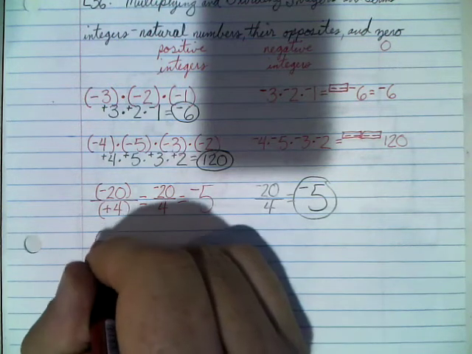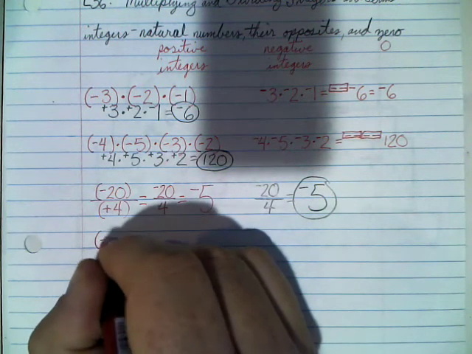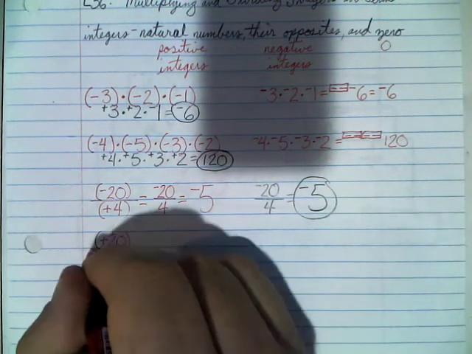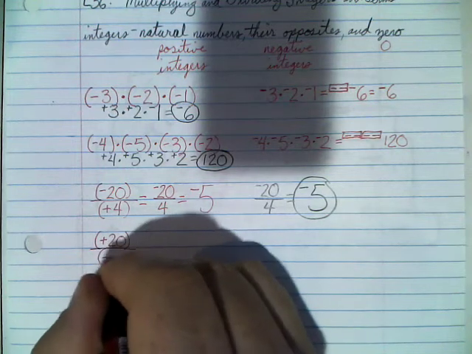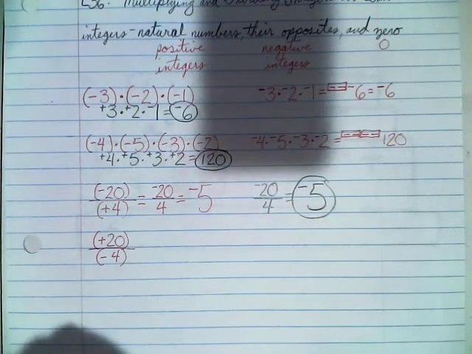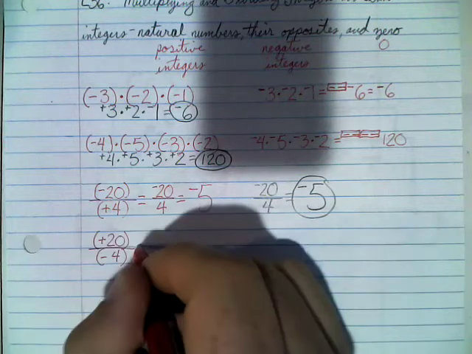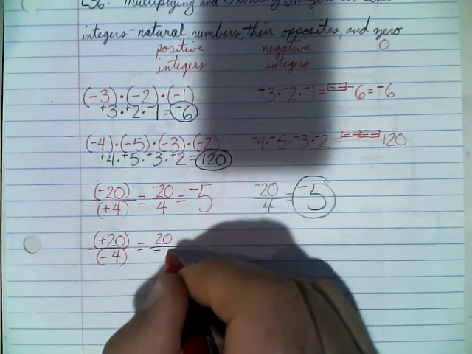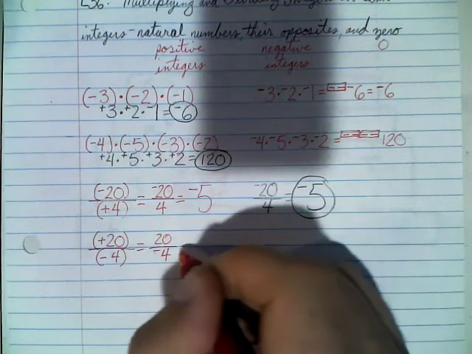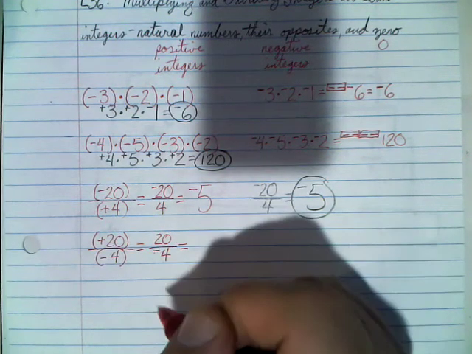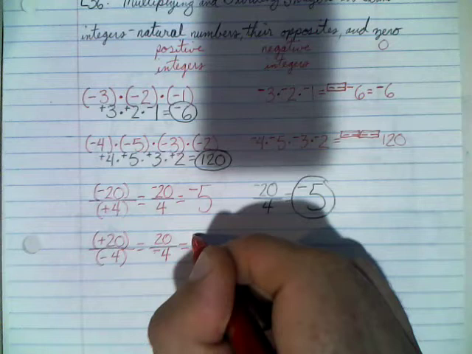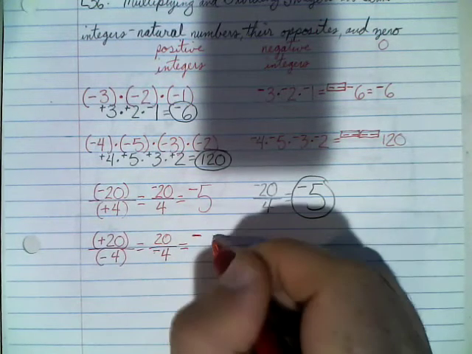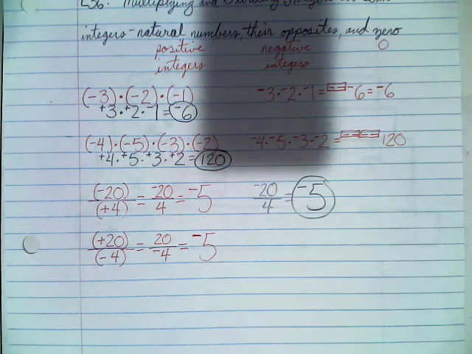If I have a positive 20 divided by a negative 4, well, likewise, 20 is just 20. Negative 4, though, is a negative 4. And since there's nothing to buddy up that negative with to cancel it out, it'll be part of my answer. And again, 20 divided by 4 is 5.